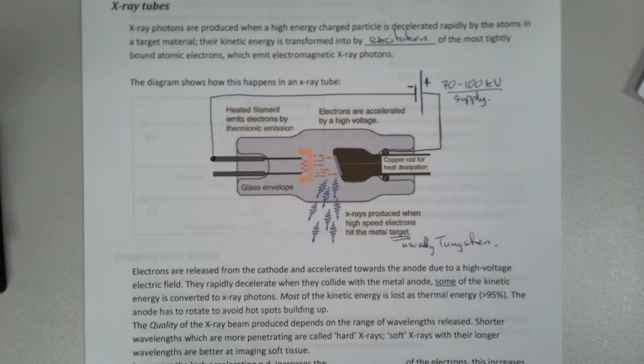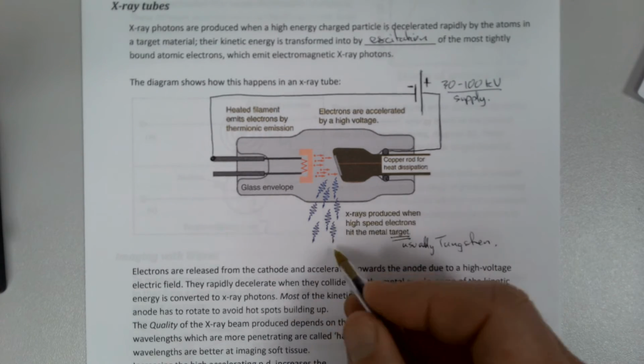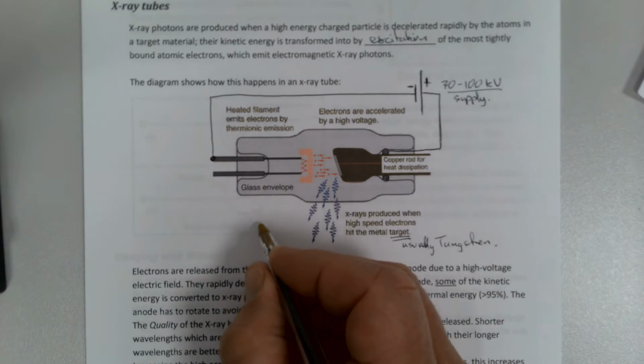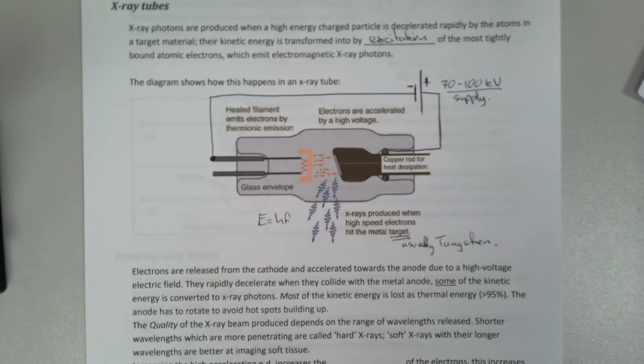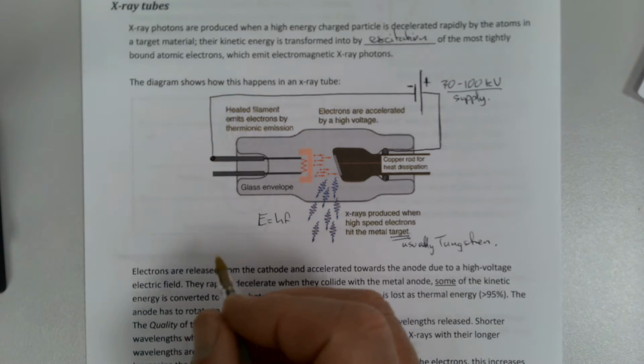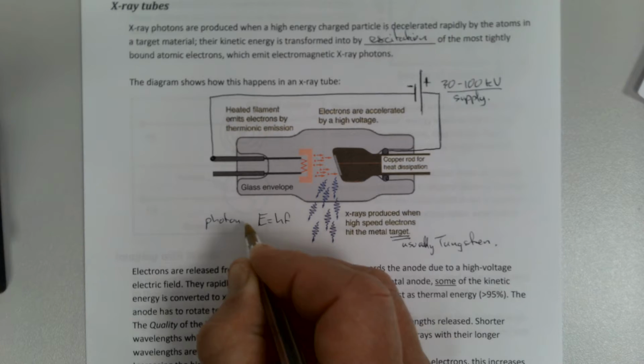Now, in terms of the energy, don't forget we're still going with the photon energy, which is going to be hf. But we're also going to talk about the brightness. Yeah, so actually, I should label that up as photon.